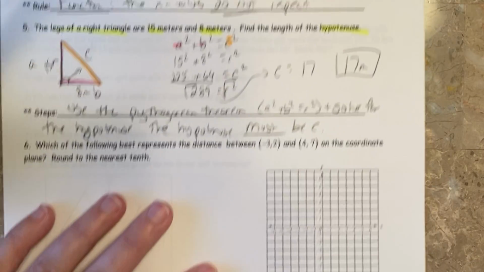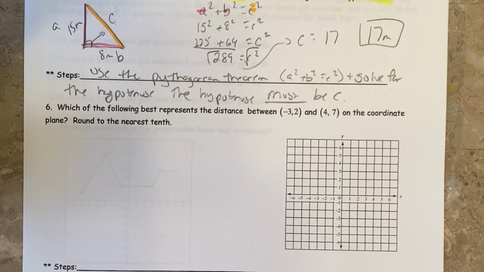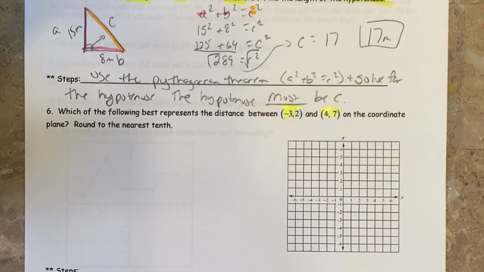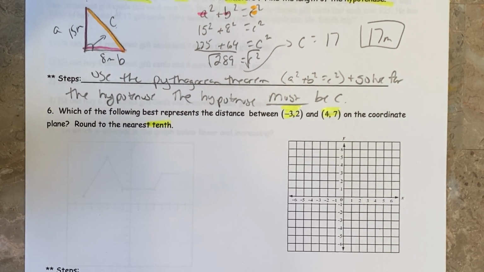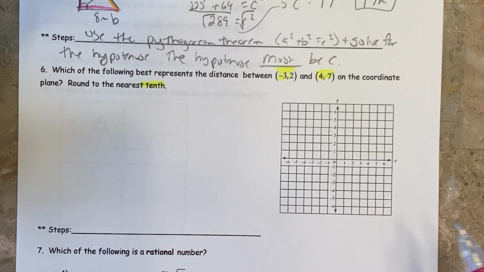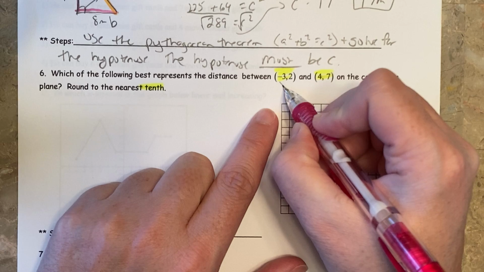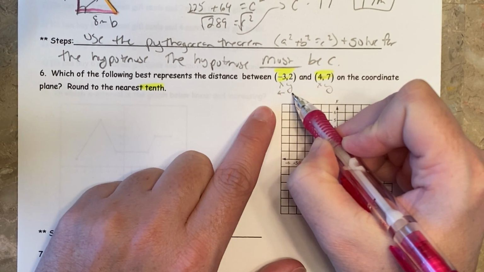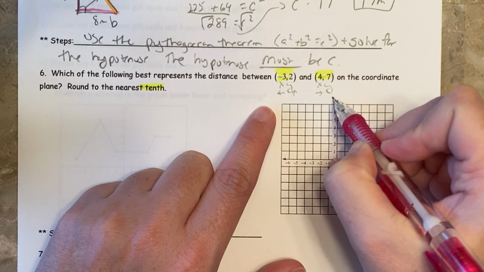So, all right. Number 6, which of the following best represents the distance between -3, 2 and 4, 7 on the coordinate plane, round to the nearest 10. So this is actually also part of your part 2s that we're going to practice. And most of the part 2s, don't forget, you kind of already reviewed for the midterm. Okay, so remember, this is x and this is y. So we're going to move to the left and then up, and this one's going to be right and up.